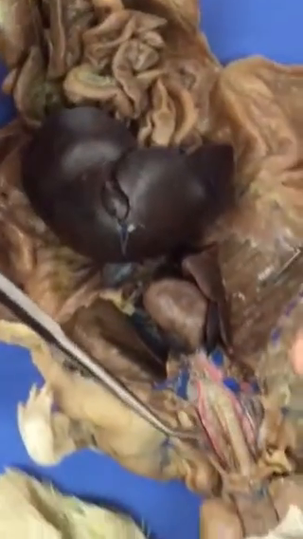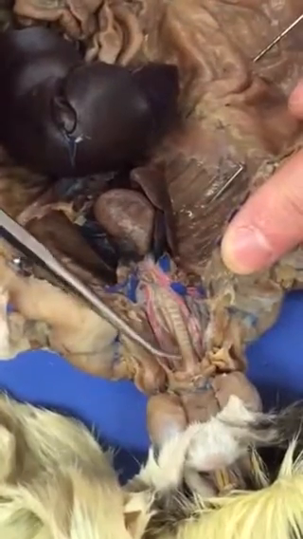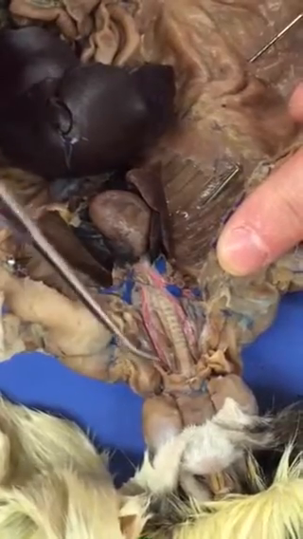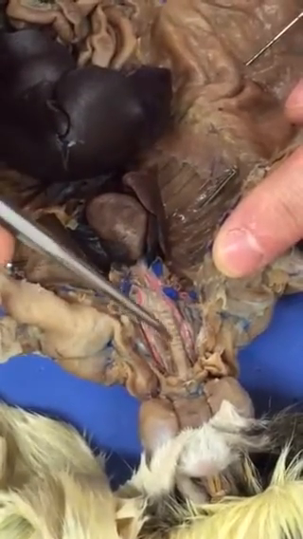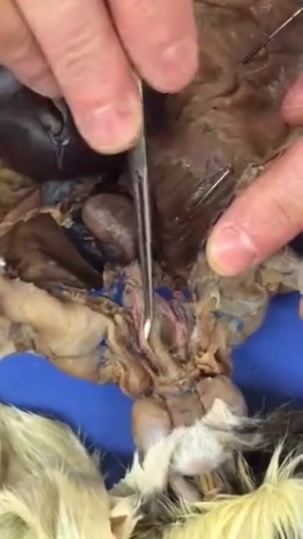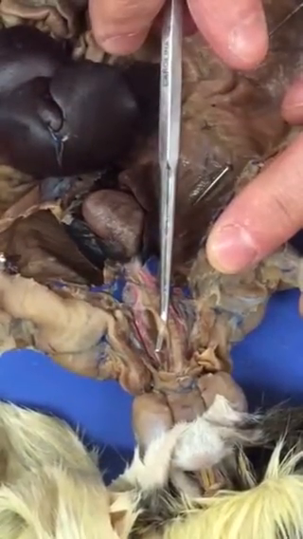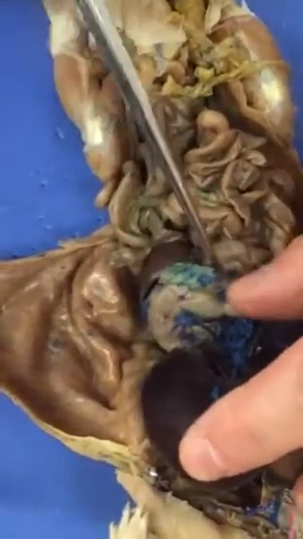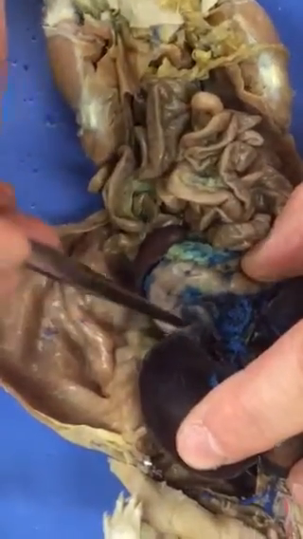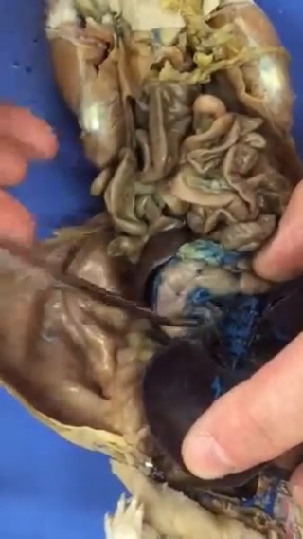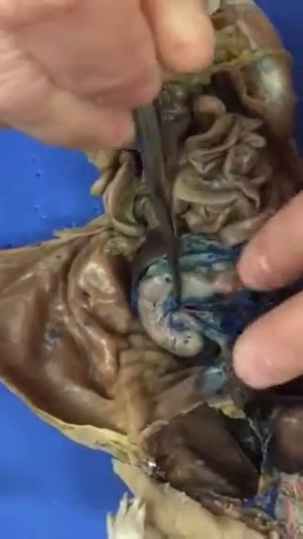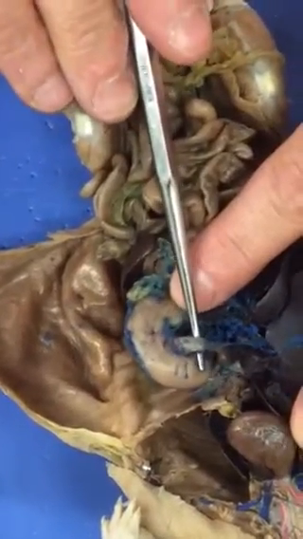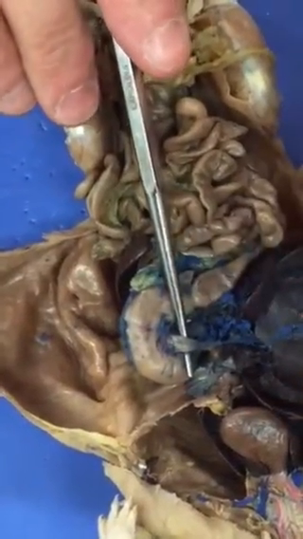If we go back up to the throat of the rat, this structure right here with the white lines running across it is the trachea, and to the rat's left and slightly posterior to that is the proximal esophagus. To see the distal esophagus, you have to lift up on the liver and look at where the esophagus enters the stomach. Right here. So this is the distal esophagus.